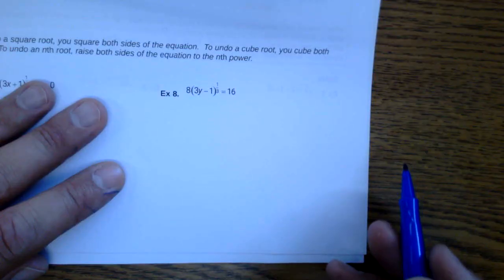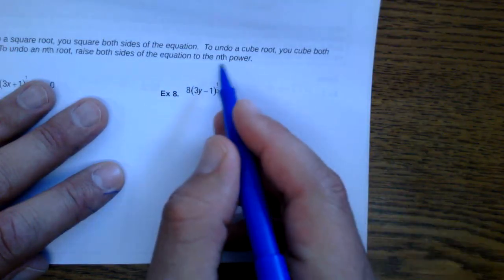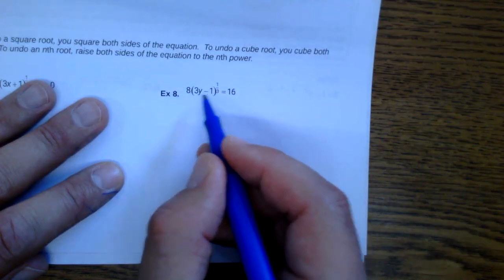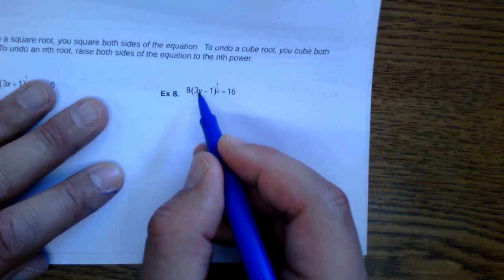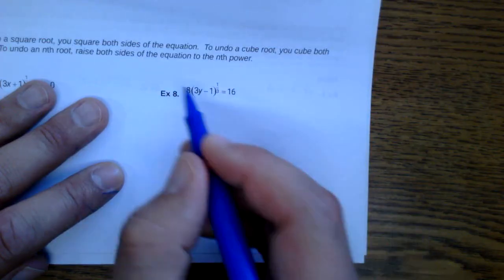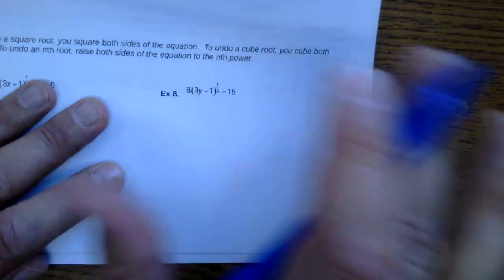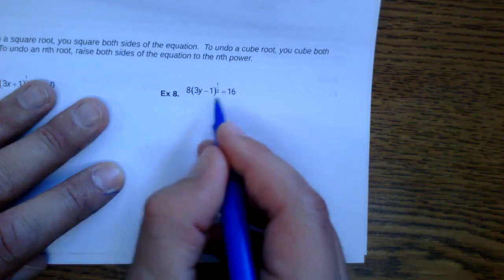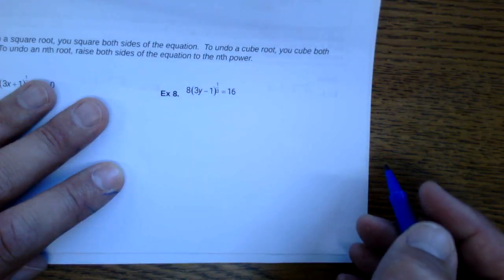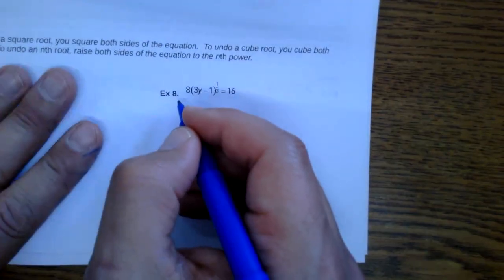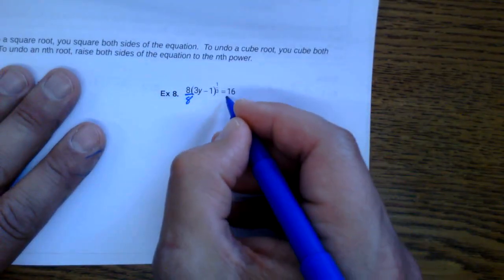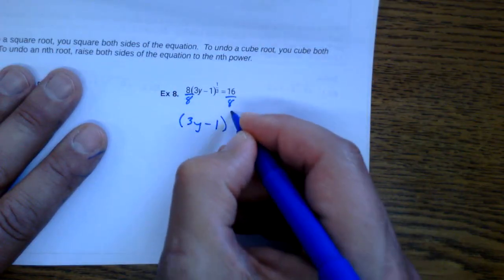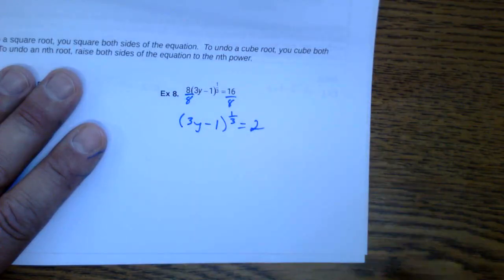All right, ladies and gentlemen, we're going to finish up with number 8 for today. I'm going to leave it as a cube root. So as I read this, it's 8 times this quantity, 3y minus 1 raised to the 1/3 power. I can't go ahead and multiply through. That doesn't work like that. So I got to get this 8 over on the other side so I can isolate this 1/3 power. It's kind of like a cube root again. So again, if I divide by 8, now I've got 3y minus 1 to the 1/3 equals 2.